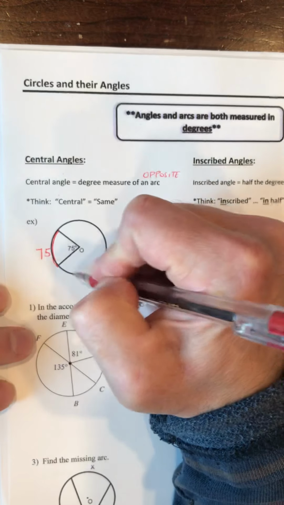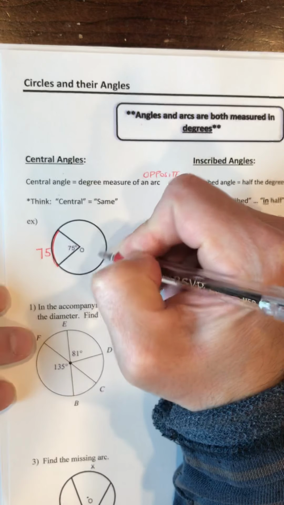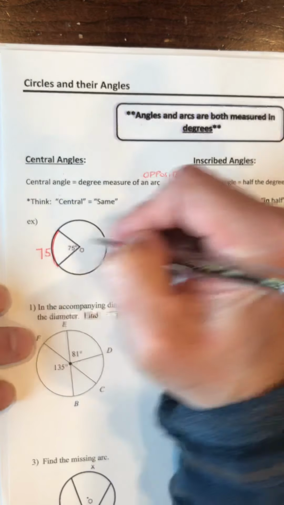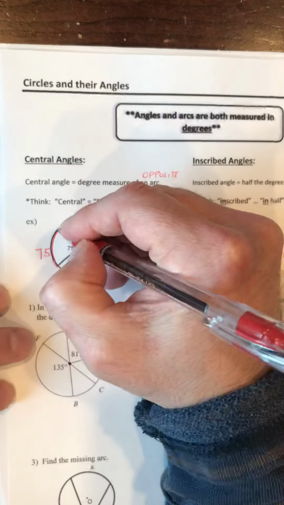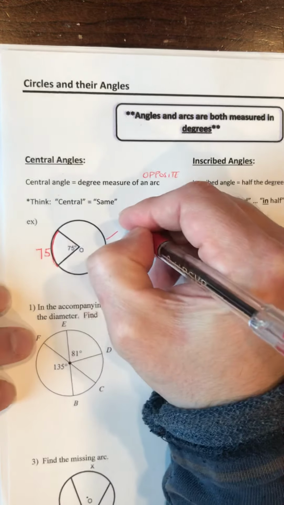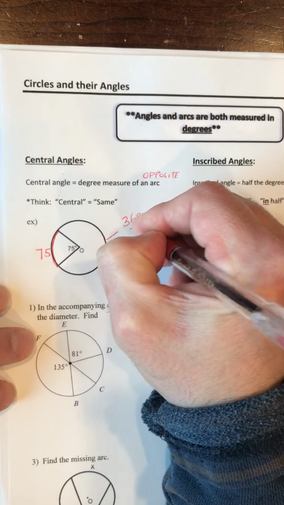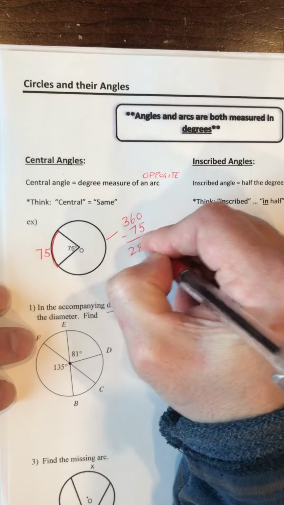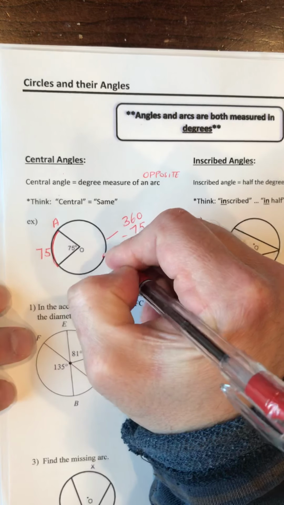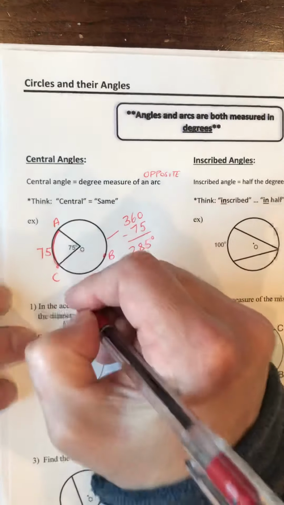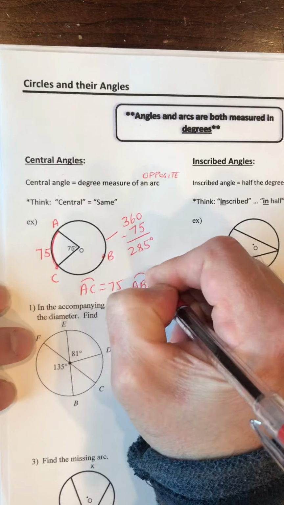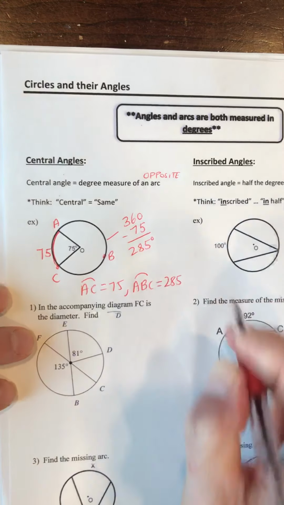Think about a circle. A whole circle is 360 degrees. So sometimes they're going to want you to find the other part of the arc. This is the minor arc. If they ask for the major arc, think about it: from here to here would be the rest of the way around the circle. So this arc would be 360 minus 75, which would be 285. Let's say I called this A, B, C. Arc AC would be 75, but arc ABC, the major arc, would be 285. All right?